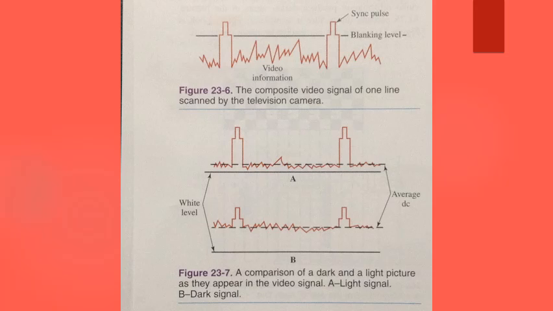Compare the two video signals in figure 23-7, bottom of the screen. Signal A is made up of mostly bright objects. The average overall brightness of the scene is another form of the information sent to a TV receiver from the transmitter. It can be detected from the composite video signal.